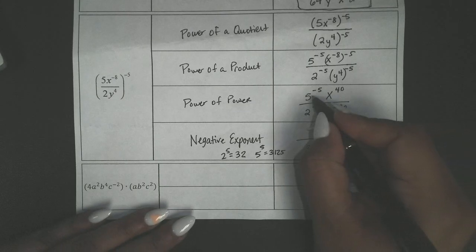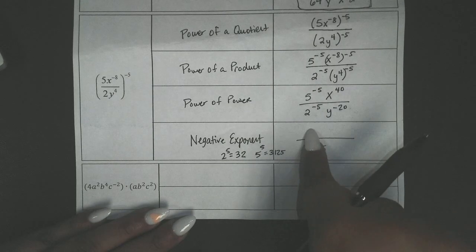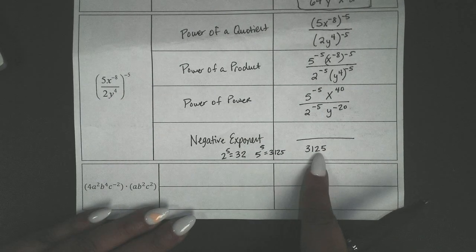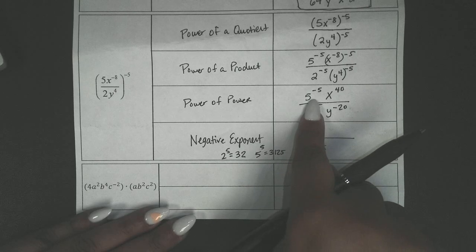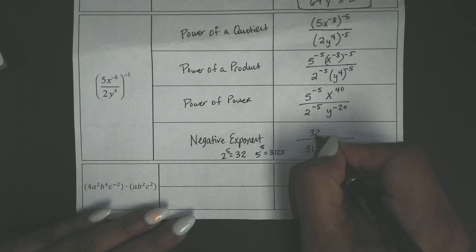So the 3,125 goes at the bottom because that's 5 to the 5th power. This 2 to the 5th goes to the top, so that's 32 on top.